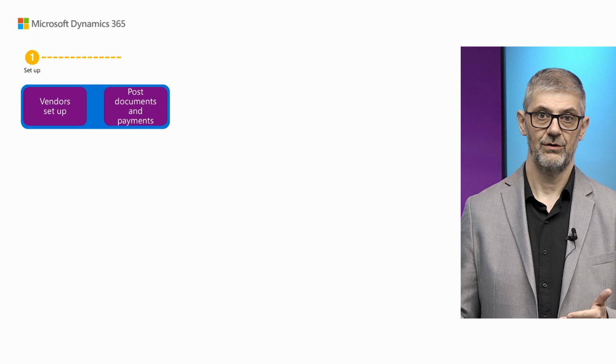And now let's see first the complete process flow, how it will work in the future. First, we are starting with setting up. What you need to do, you need to set up your vendors. It will be a little bit different. We want to give you a little bit more space for what you can configure there. You will see later in our demo. Then again, you need to post documents and you need to register payments. So this is the same thing. This is something we are enforced by the law.